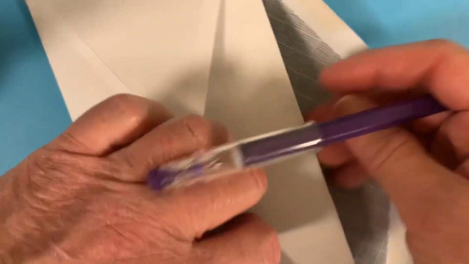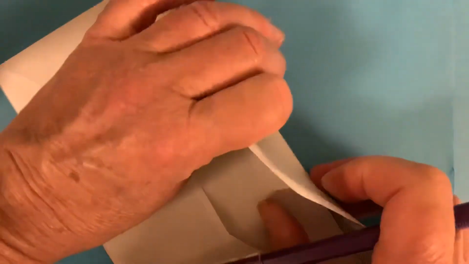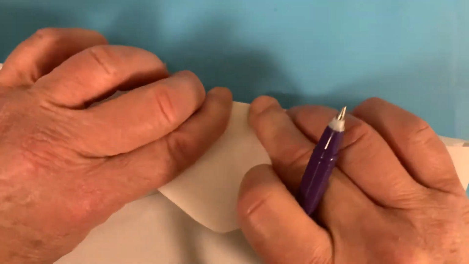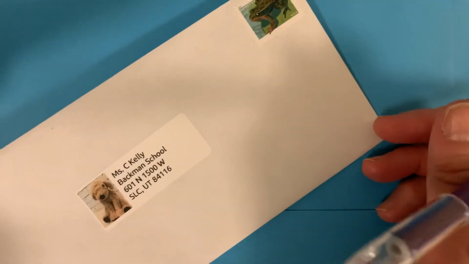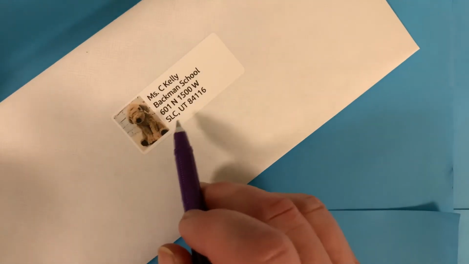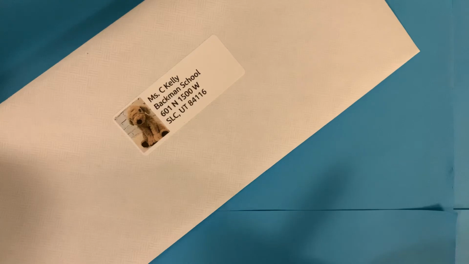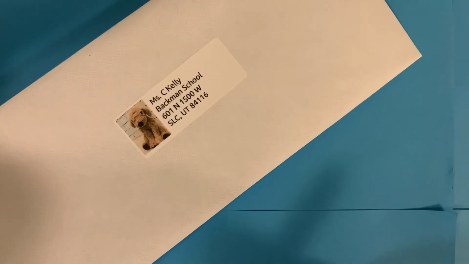So not usually in the mailbox unless you have a flag to put on it, or sometimes, like at my house, we have a little clothespin on our mailbox so that we can clip it to the mailbox. And then the postal worker picks it up and will mail it, will deliver it to Backman School so that I can make a book for Ridwan.